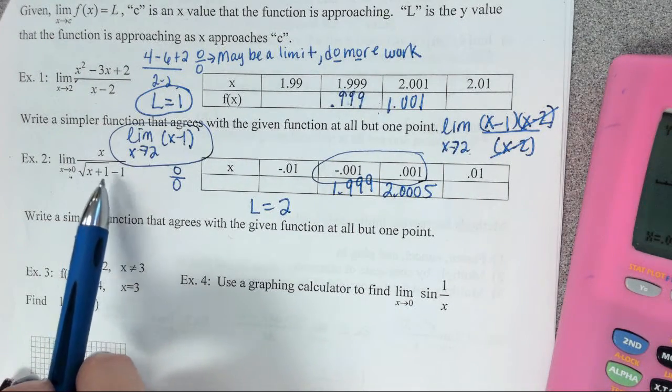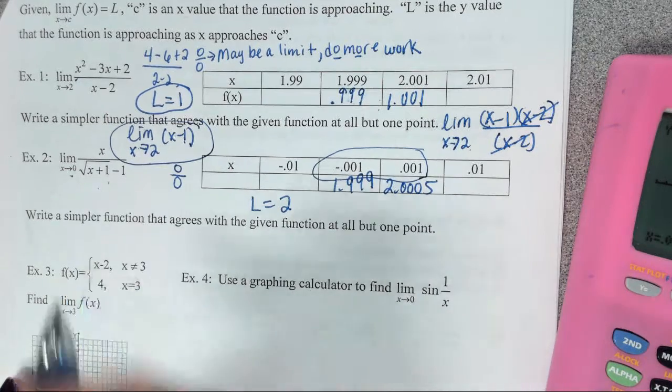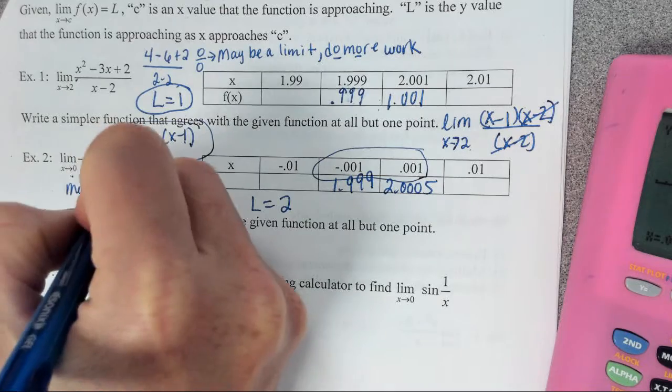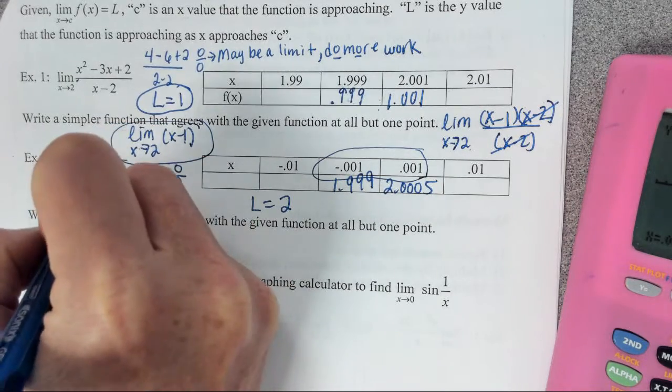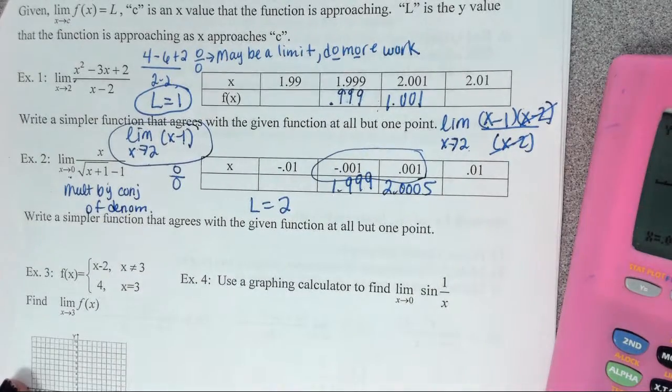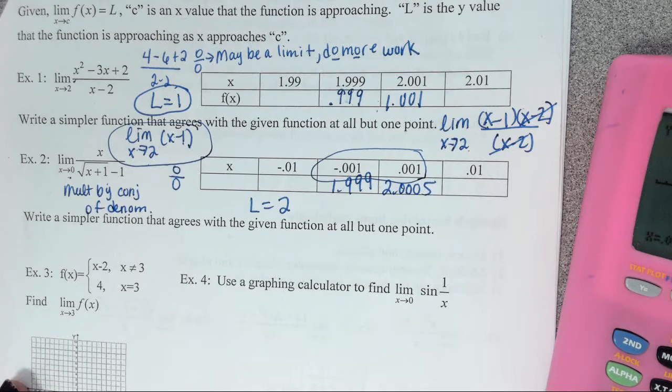I'm just going to tell you the method that we would use to simplify this would be to multiply by the conjugate of the denominator. Whenever we see radicals, we want to use conjugates. Do you know what I mean by a conjugate? Who can explain it? Paige, you said yeah. What do we do?